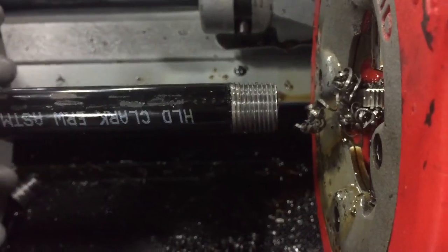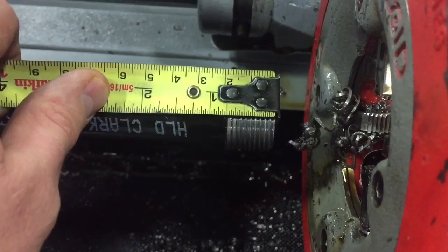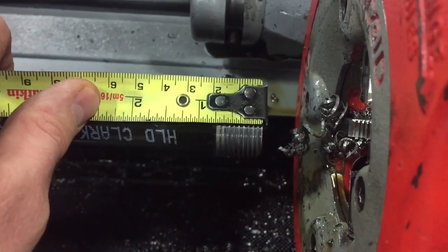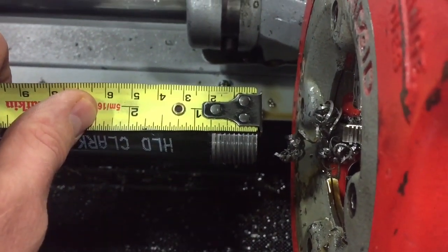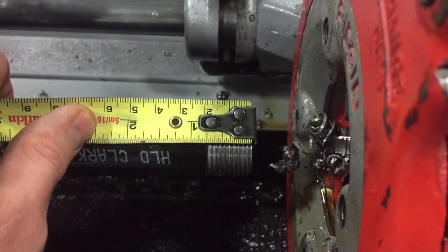So I'll go and grab the tape measure, we'll measure and see if that's 3/4 of an inch. So I've got the tape measure on it. It's kind of upside down, but if you look, you can see the 1 there for 1 inch, and you can see that we are right at 3/4 of an inch in our thread.